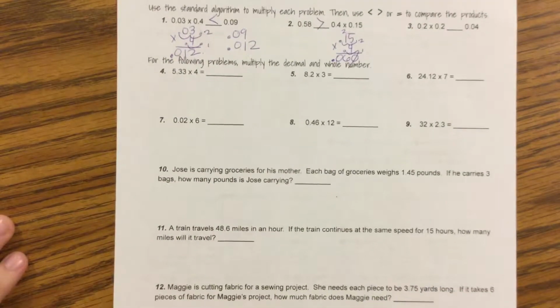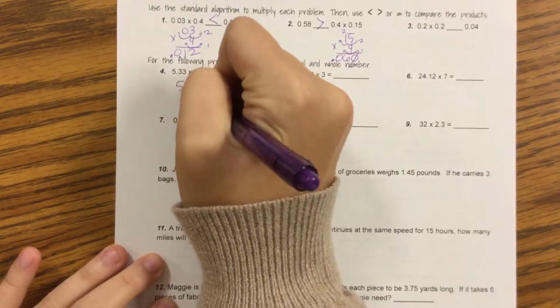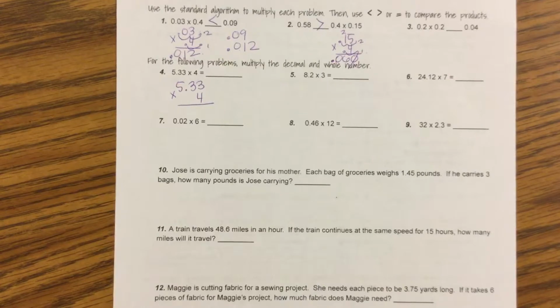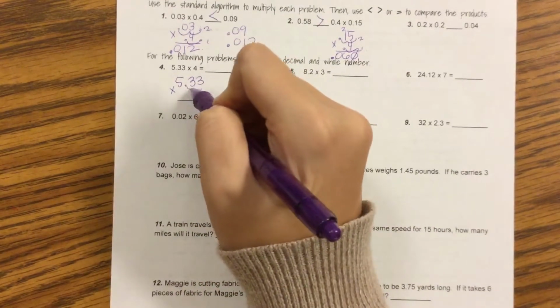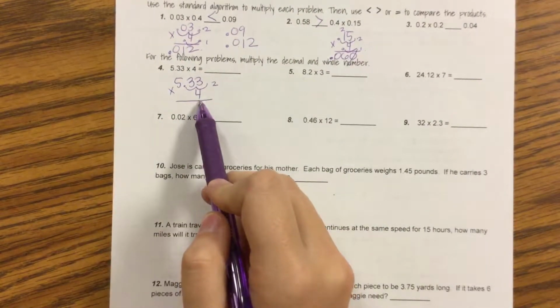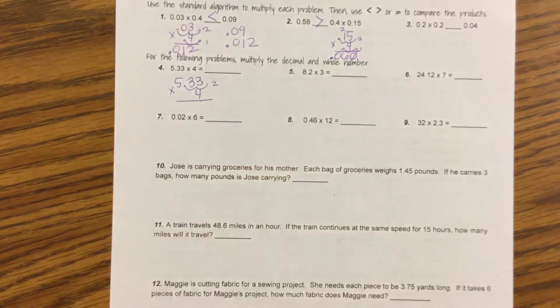Now moving on to number 4, my directions tell me to multiply the decimal and whole number. So I'm going to use the standard algorithm again. I have 4 and 33 hundredths times 4. First thing I'm going to do is hop out that decimal. Looking at my top number, 4 and 33 hundredths, I'm going to try to get this decimal point all the way over to the right. And it's going to take me 2 places. Now remember, if I have a whole number on the bottom, it's already a whole number. There's no decimal to hop out. It's already there at the end. So I'm done.